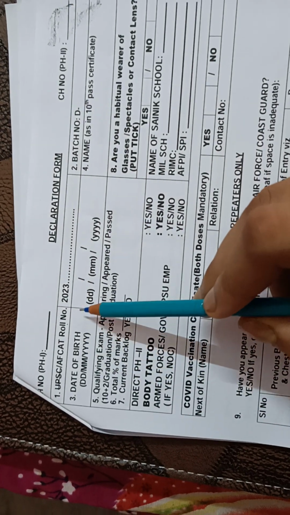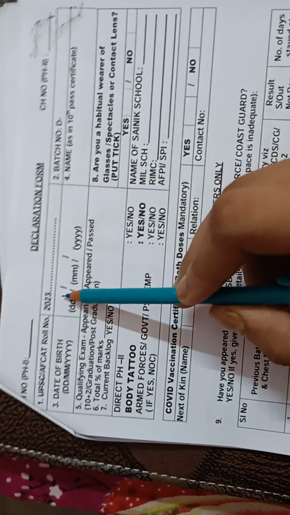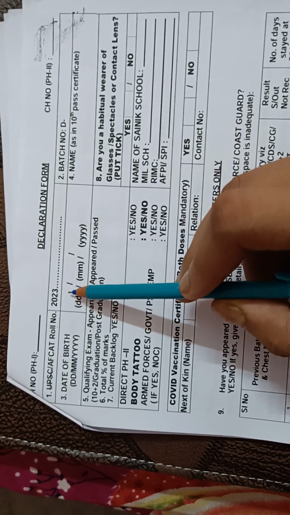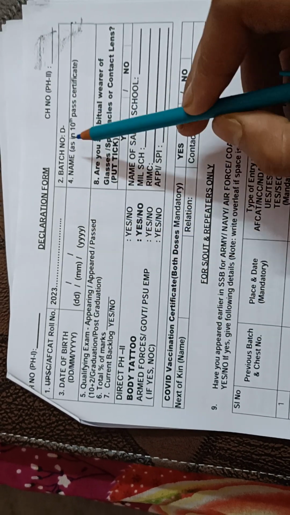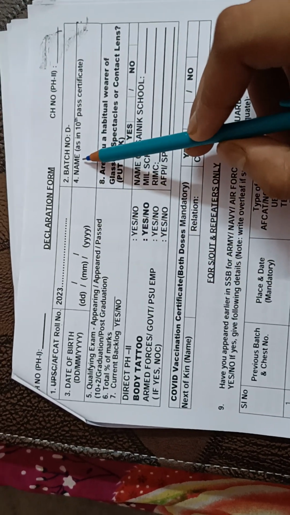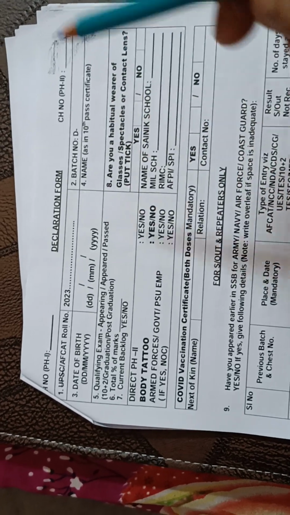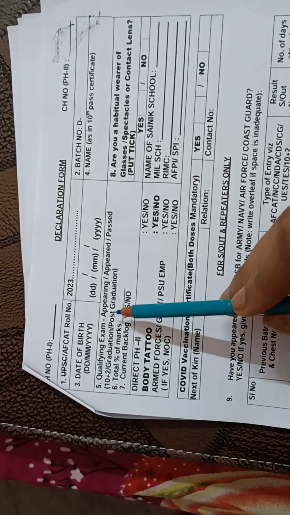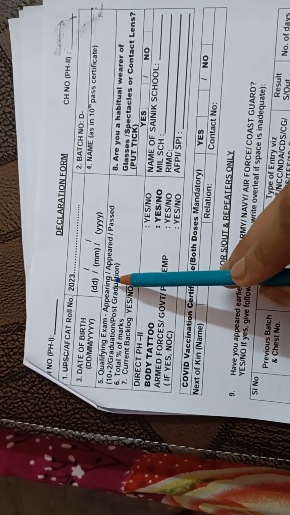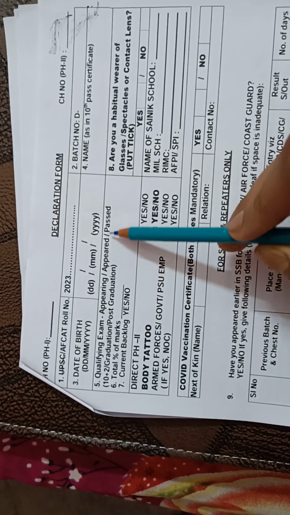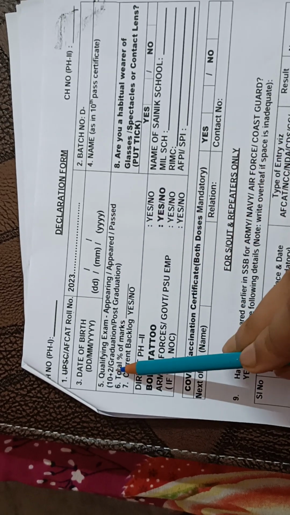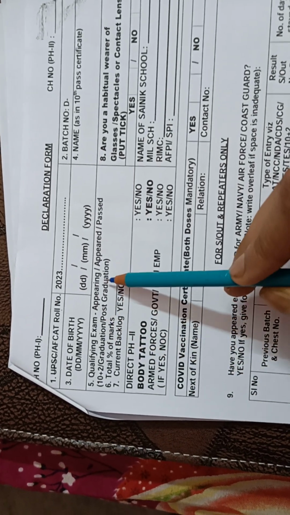Talking about the date of birth, the date of birth that is mentioned in your matriculation certificate is to be written. So write accordingly, and also see the format: date, month and year. Don't misplace them. In the fourth option, name, write your name in capital letters as in the 10th pass certificate. In the fifth option, it is the qualifying examination. If you are appearing for graduation, or you have appeared, or you have passed, you will write accordingly. And then you will fill in 10+2, graduation and post graduation, whatever you are doing or have done.